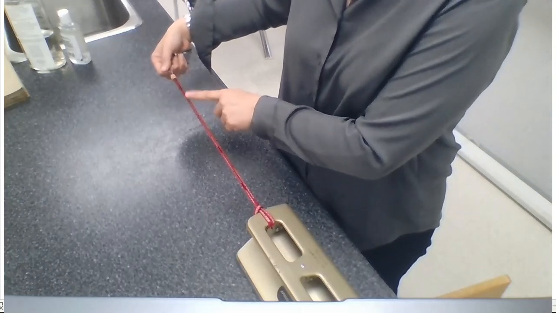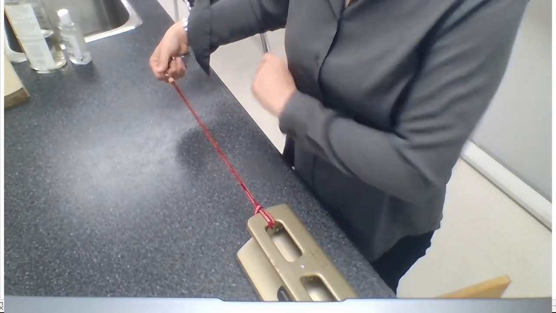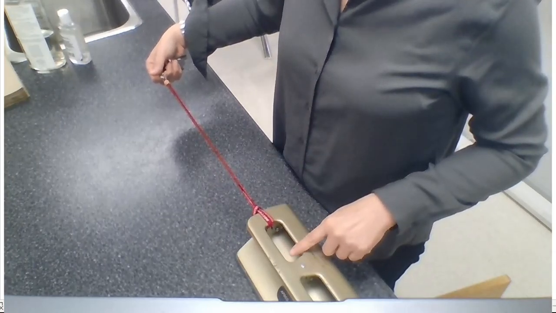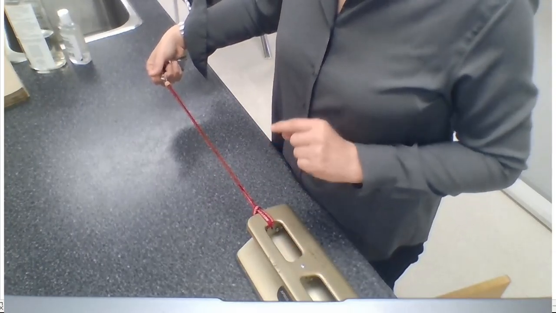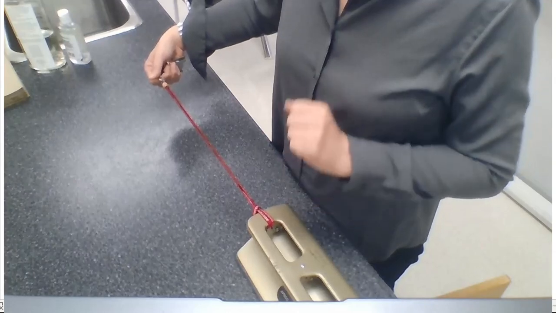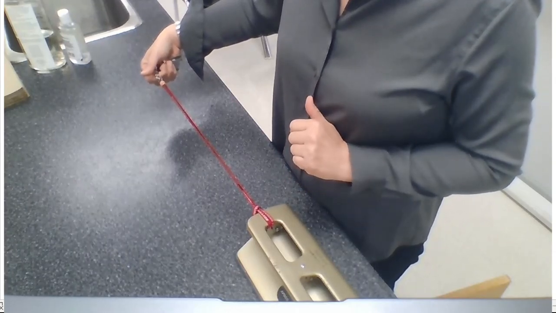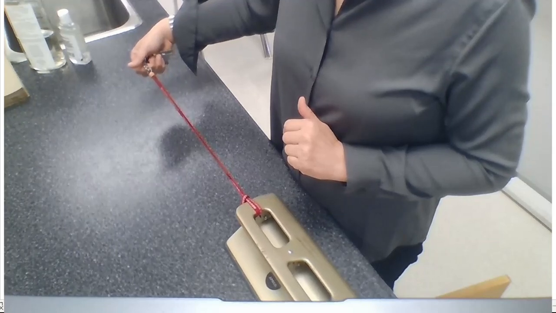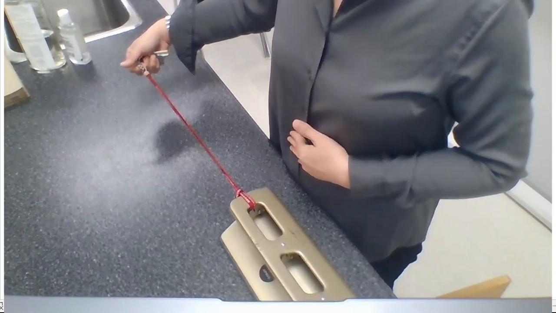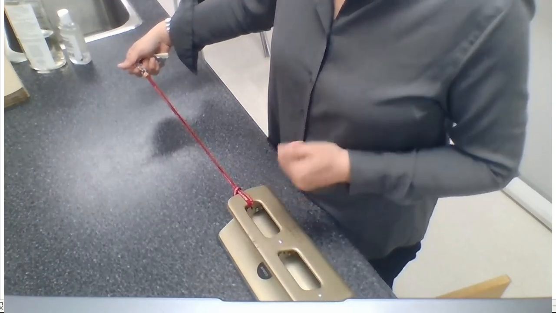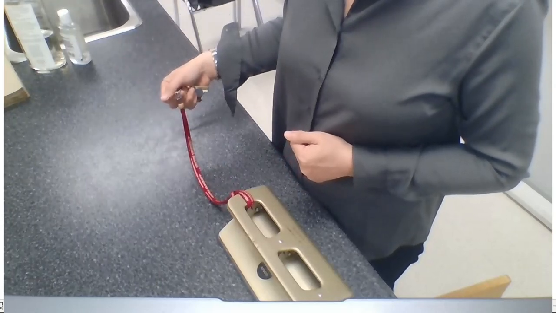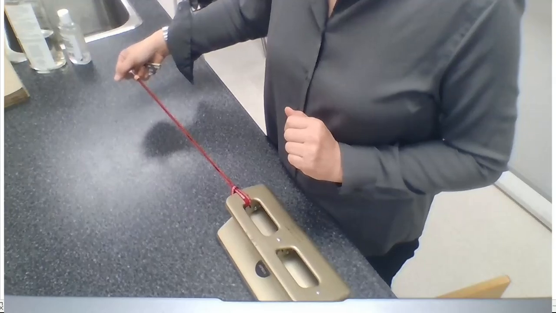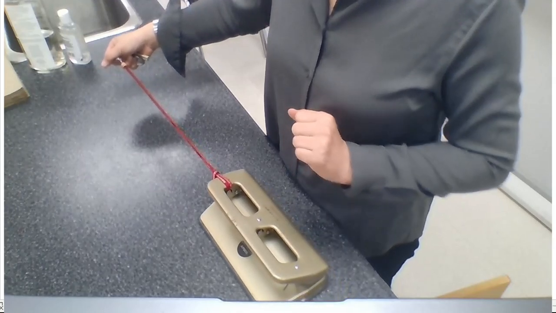Now, normally, if this surface was frictionless, this hole punch would move. It's not moving because of static friction. That's what's holding it in place. Then if I apply a little bit more force, now the hole punch is moving, which means there's now kinetic friction. So here there's no friction. Here there's static friction holding it in place. And now here there's kinetic friction.